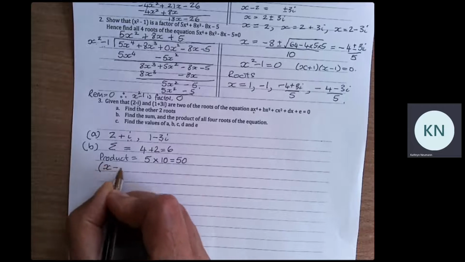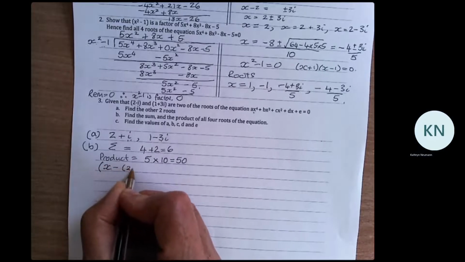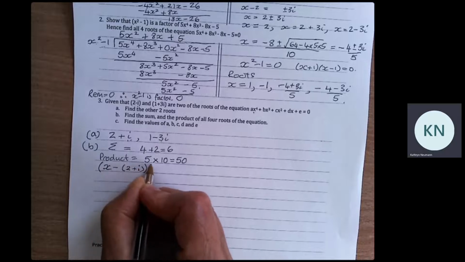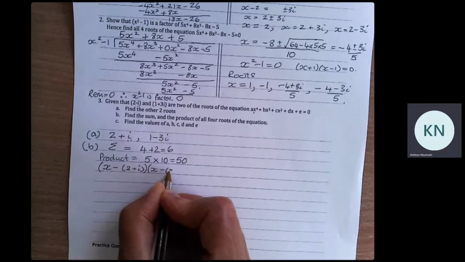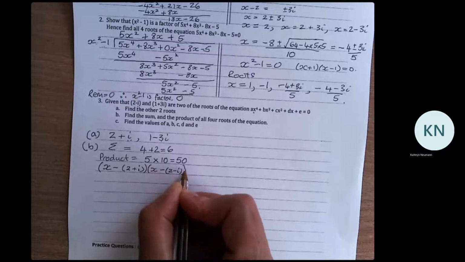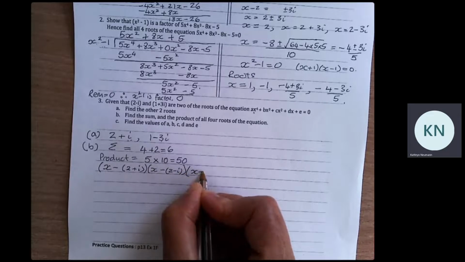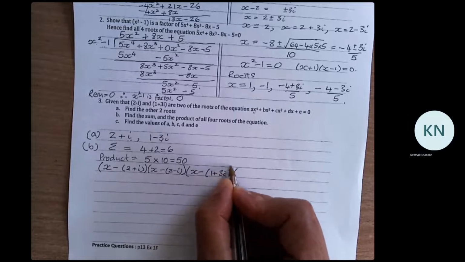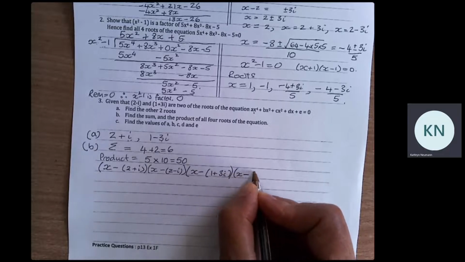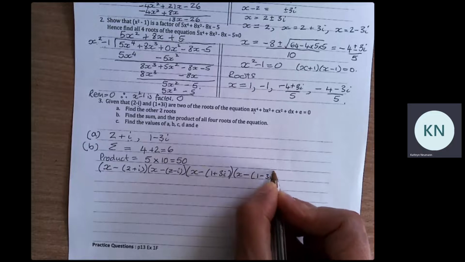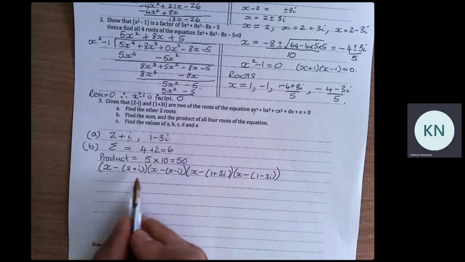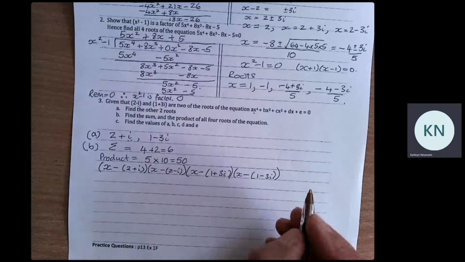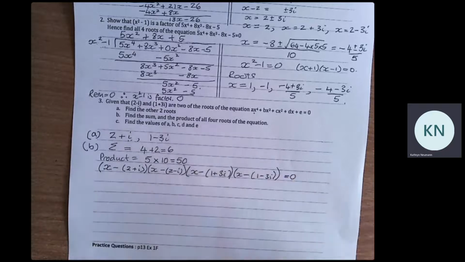So we've got x minus 2 plus i. We've got x minus 2 minus i. Then we've got x minus 1 plus 3i and x minus 1 minus 3i. We then want to multiply this out. So this equation is equal to 0.